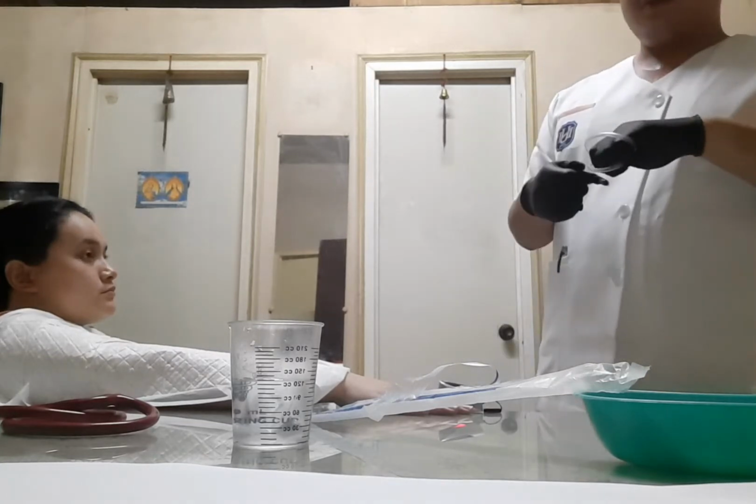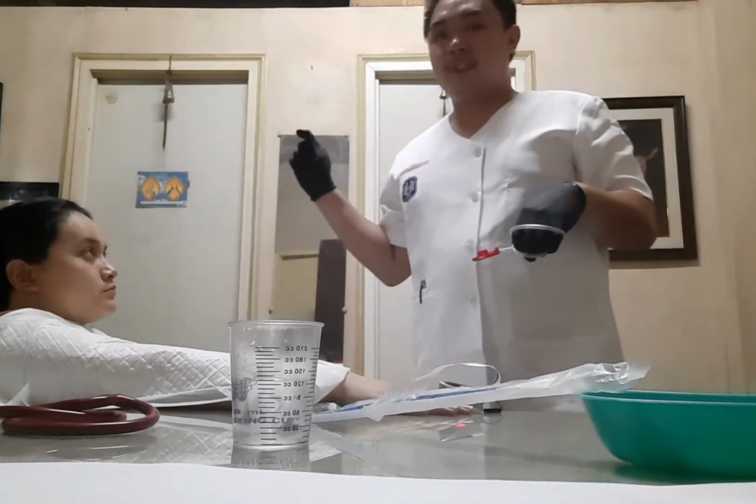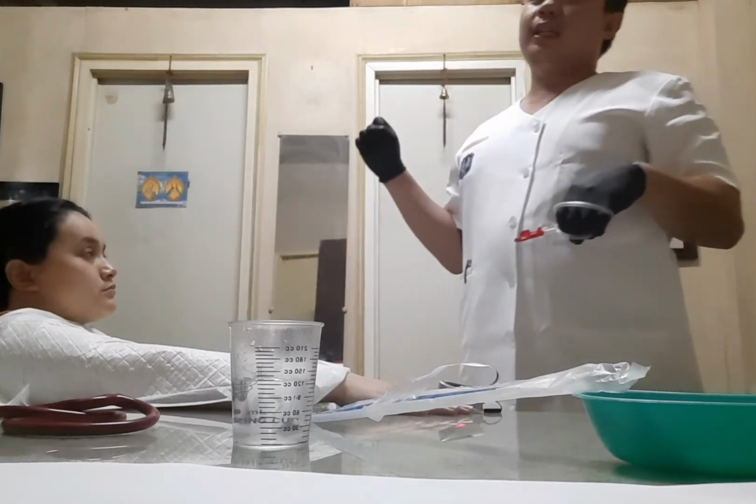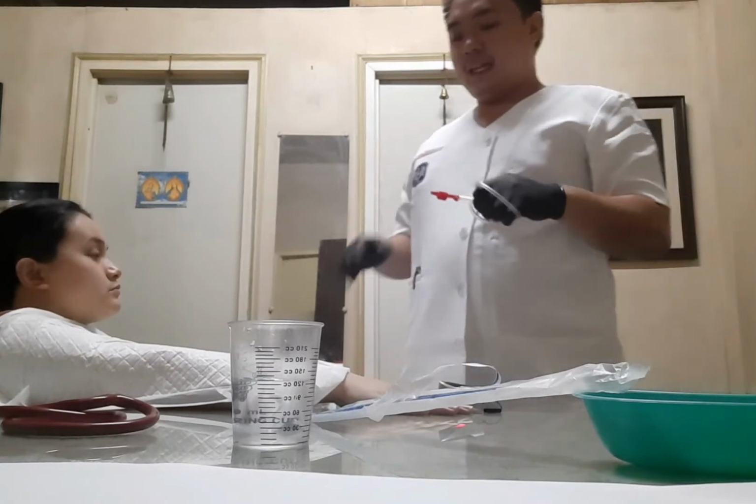While using the catheter, I will be assuming that I already turned on the suction machine and it is already set at 80 to 120 on the wall unit for adults.